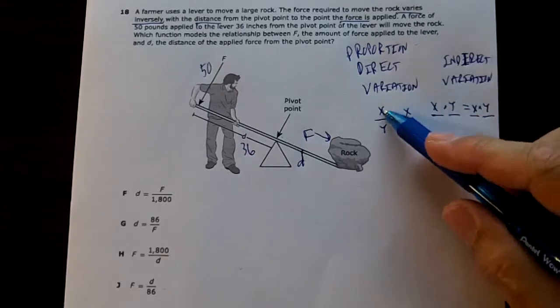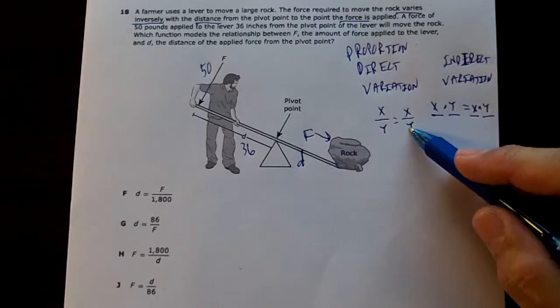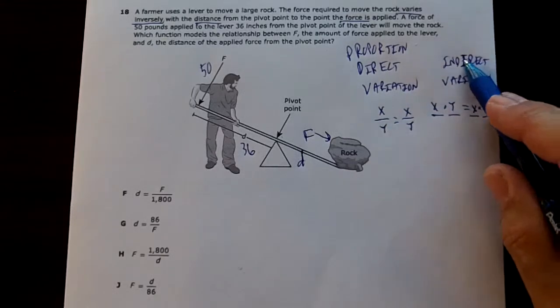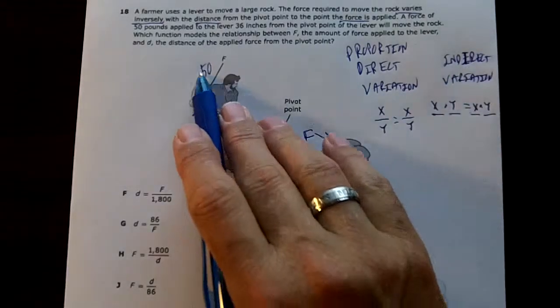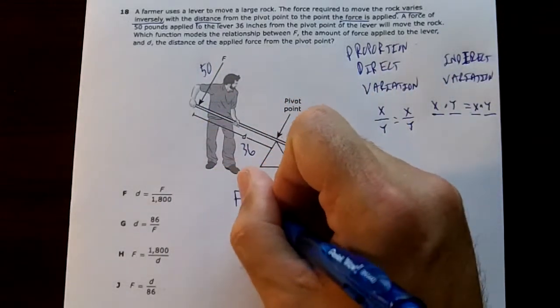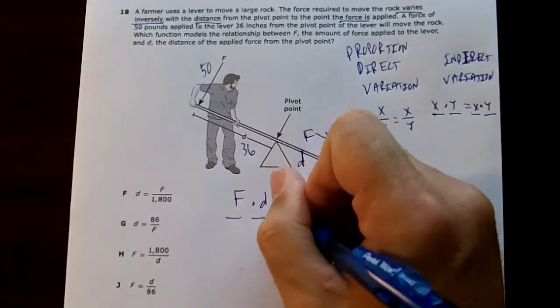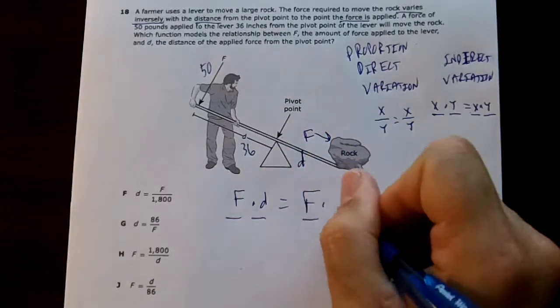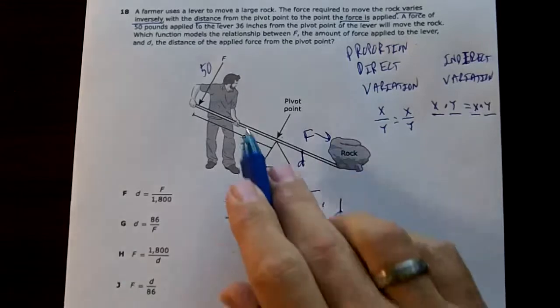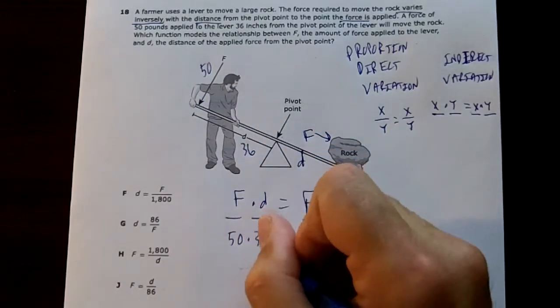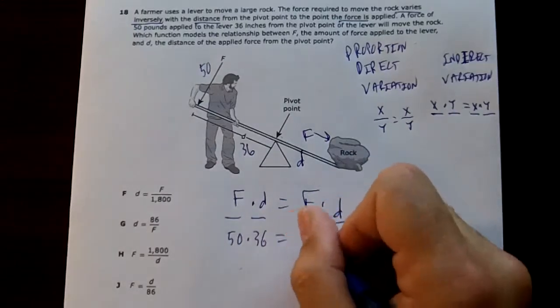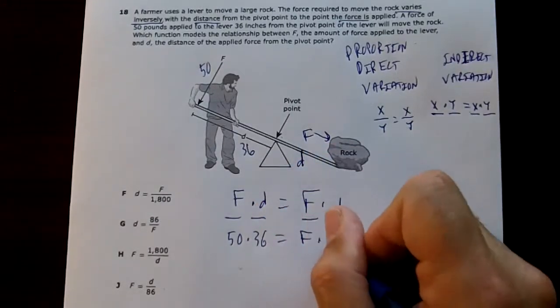So in direct variation, your division quotients are equal, and in indirect variation, you're going to multiply. So on this right here, we have indirect variation. That means the force times the distance is going to equal the force times the distance. Okay, we know our force here is 50 times 36 equals, we don't know how big the rock is, and we don't know this distance, do we?